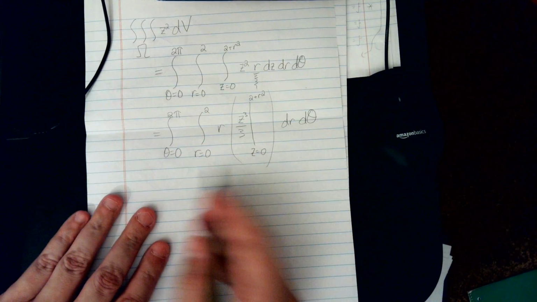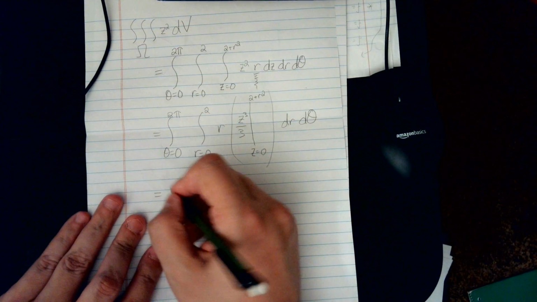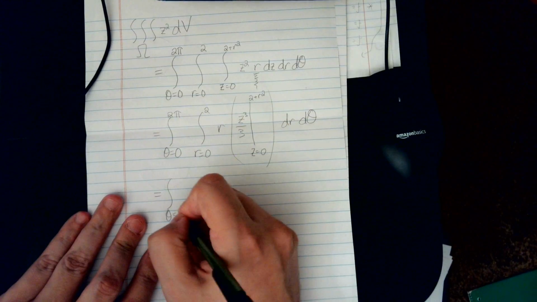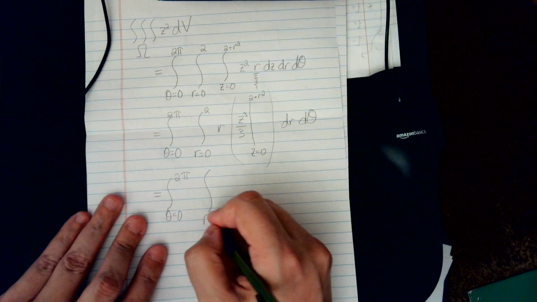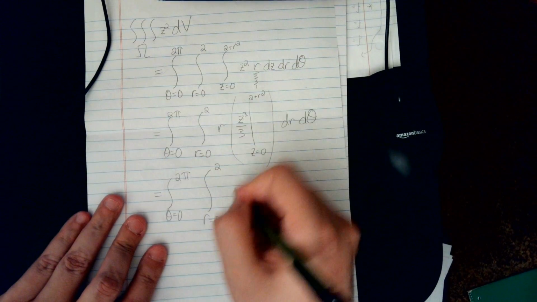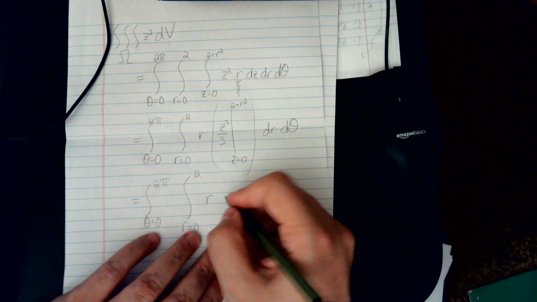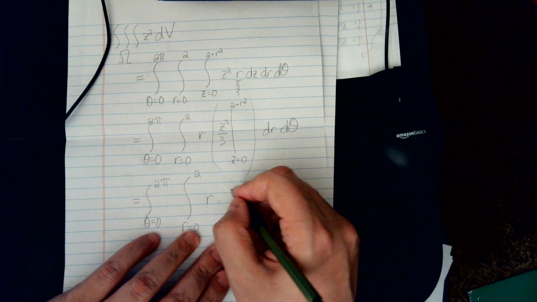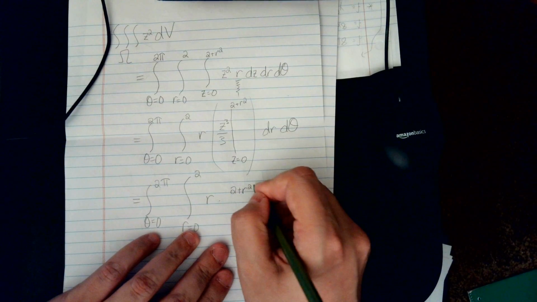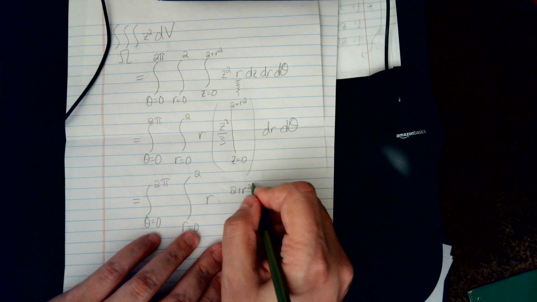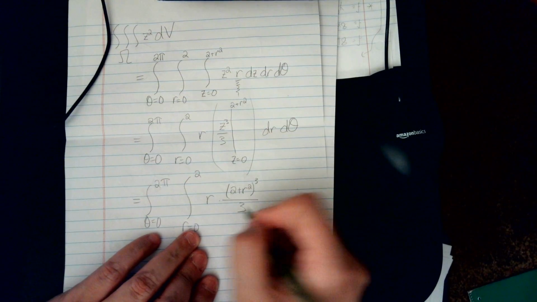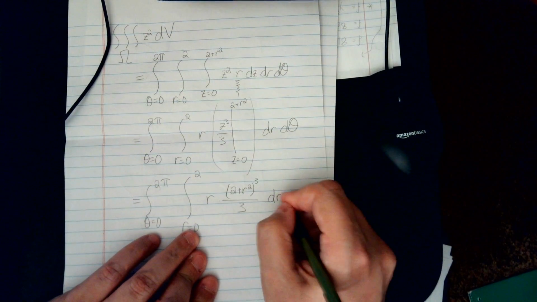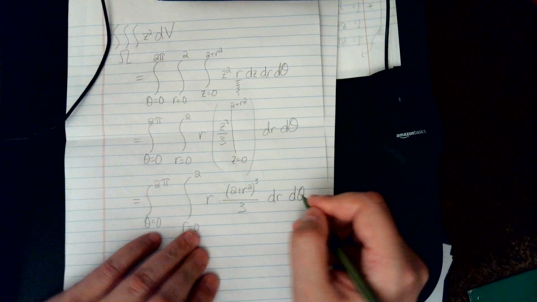I can write this now. Theta goes from 0 to 2 pi. R goes from 0 to 2. R times 2 plus r squared cubed over 3 dr d theta.